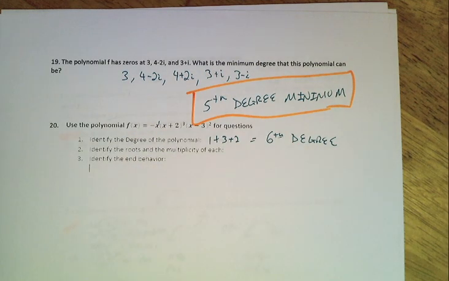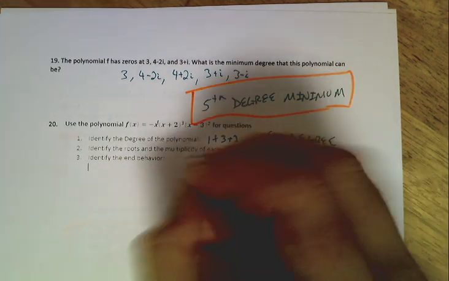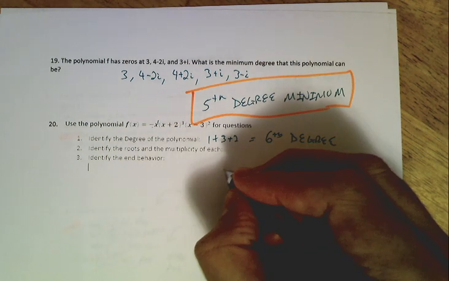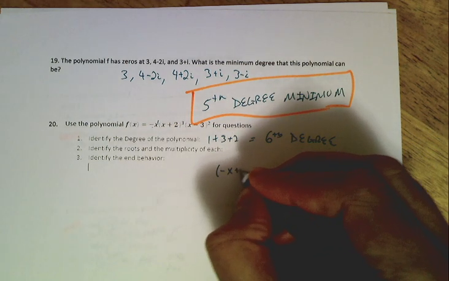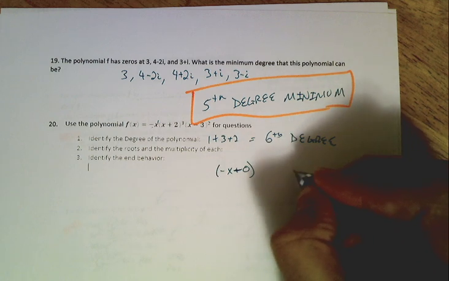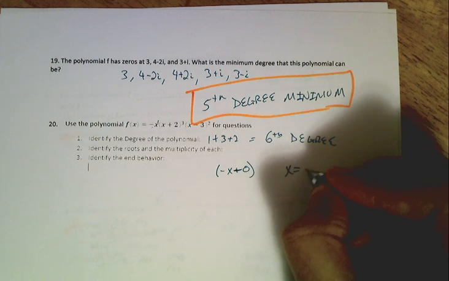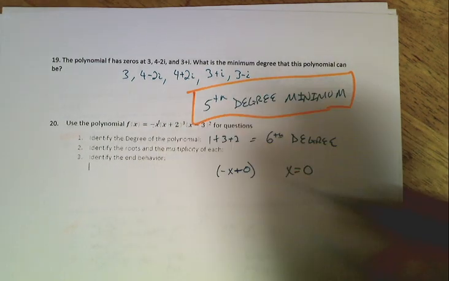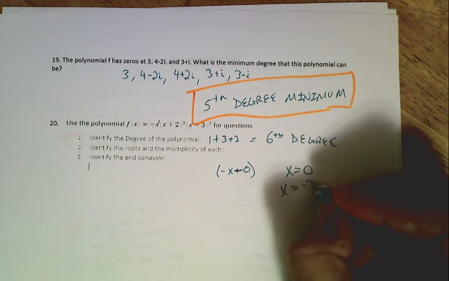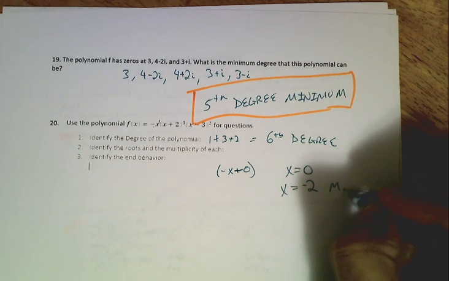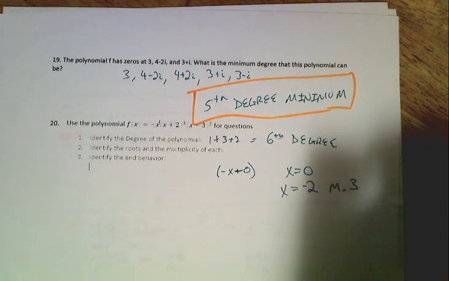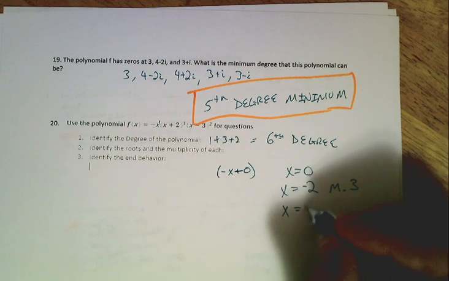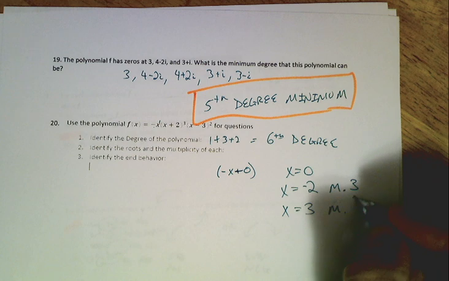Identify the roots and the multiplicity of each. So this negative x is like saying that's a negative x minus 0. So that's going to have a root at 0. So we should have x equals 0. The next one is going to be a negative 2. So x equals negative 2. And that has a multiplicity of 3. It's to the third power. And then this last one is x equals 3. It has a multiplicity of 2.